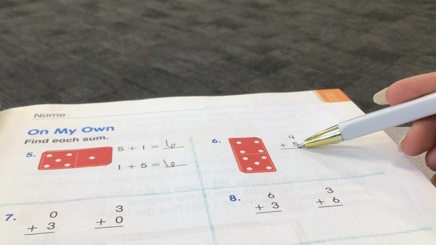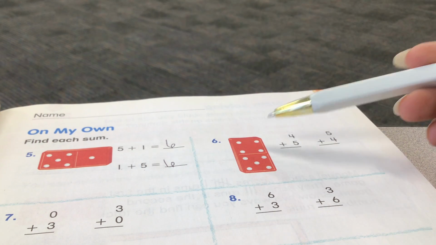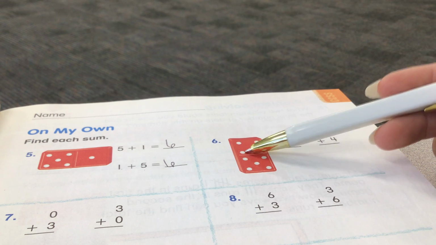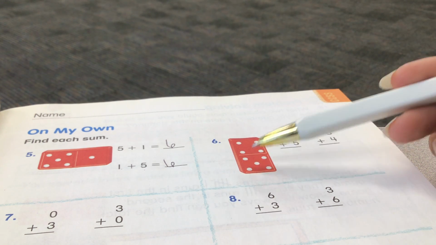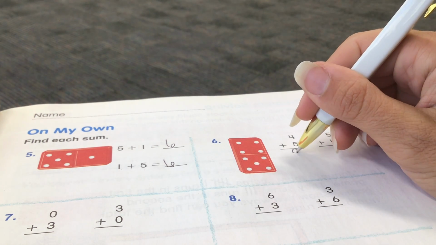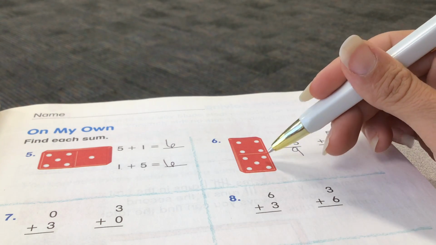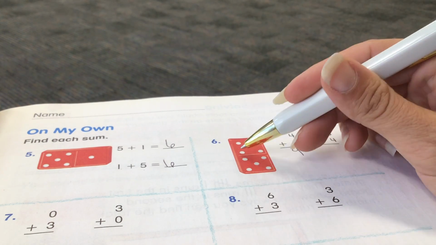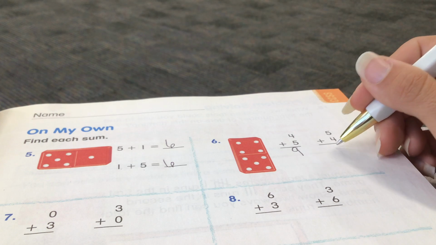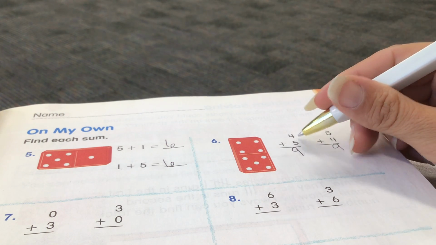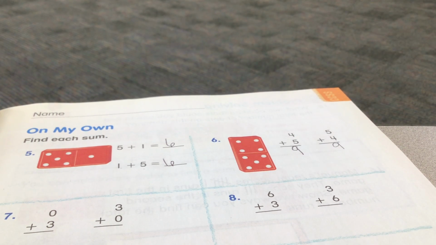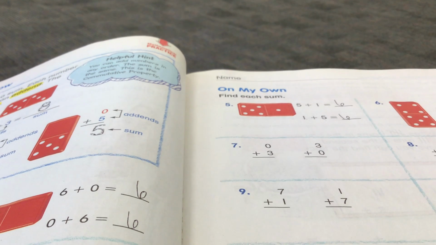Let's go to number 6. 4 plus 5 and 5 plus 4. Let's use these. 1, 2, 3, 4, 5, 6, 7, 8, 9. 5 at the top and start here. 1, 2, 3, 4, 5, 6, 7, 8, 9. Still 9. Those addends are the same. We just flip them around. Still get the same answer.